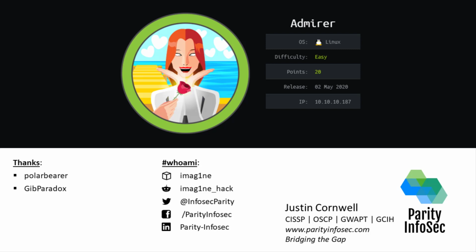So I would like to throw out a thank you to the box creators, Polar Bearer and Give Paradox. Great box. A little bit of information there. Very frustrating for folks that don't like to do enumeration or CTF type boxes, but pretty good skills, especially with the Python path hijack. I love that one. Always keep that in your playbook.